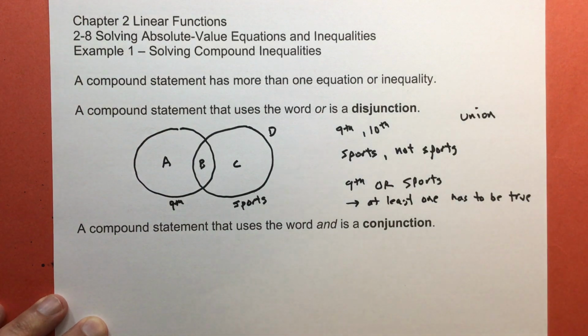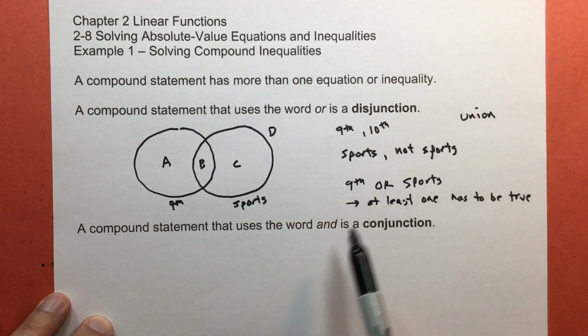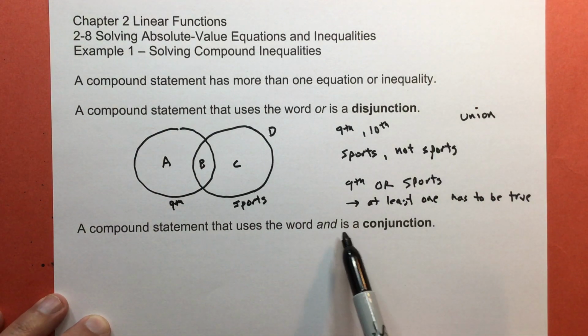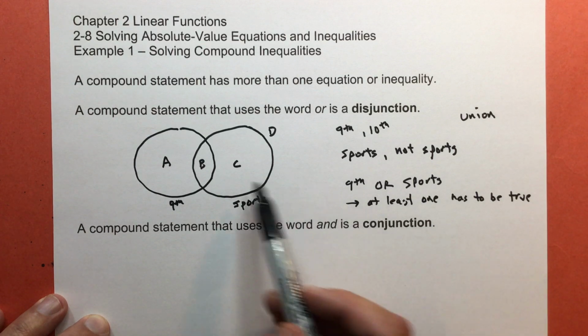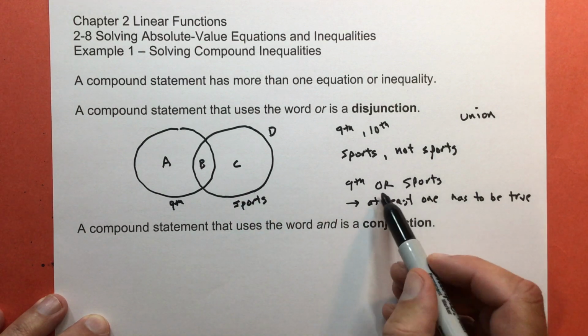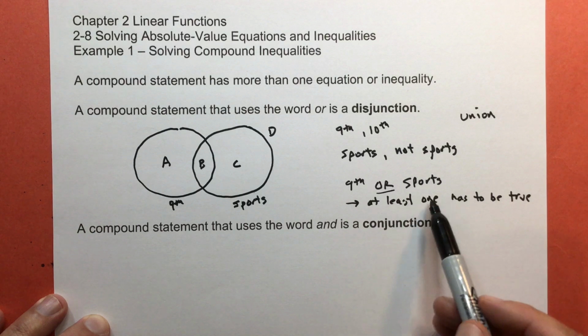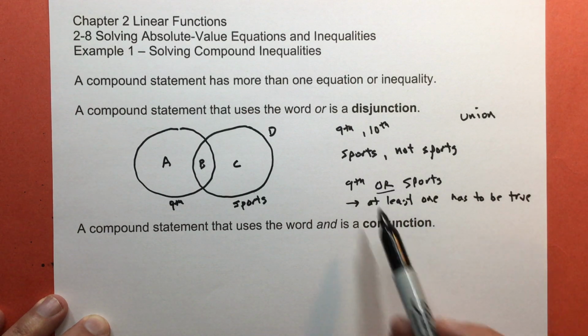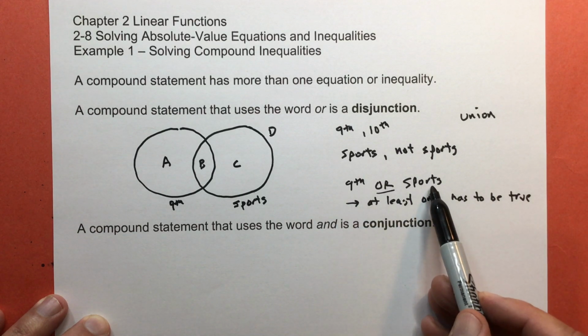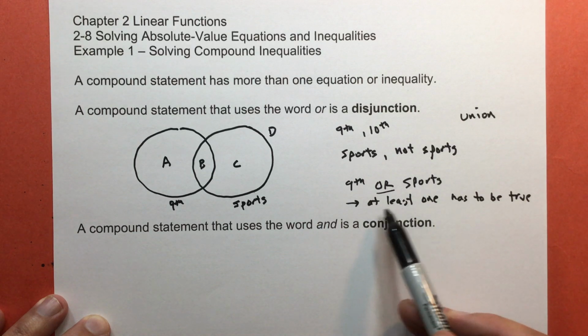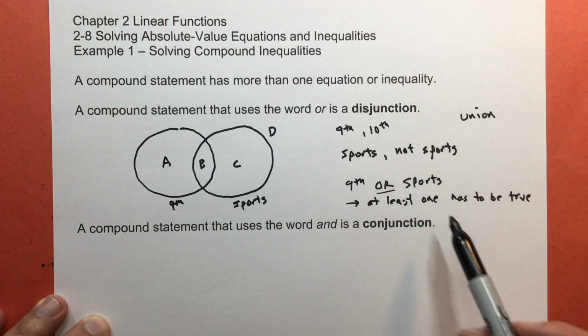Okay? Now, a compound statement that uses the word and, we call it a conjunction. This would be a disjunction with the word or, and at least one of them has to be true. So it could be this one could be true, it could be that one could be true, and when I say at least, if I have more than one, that's okay also.